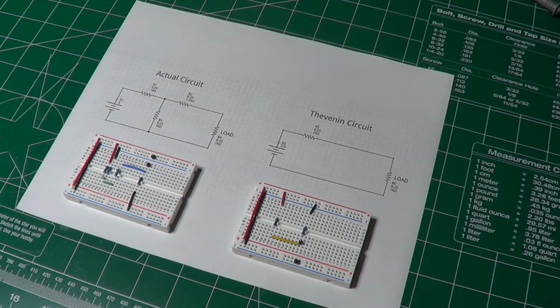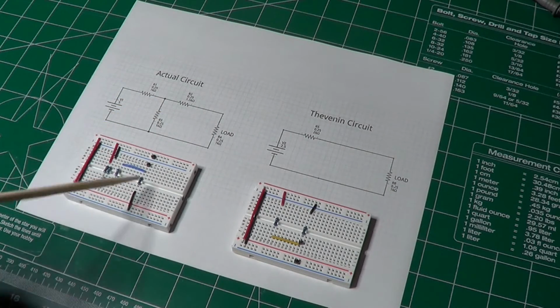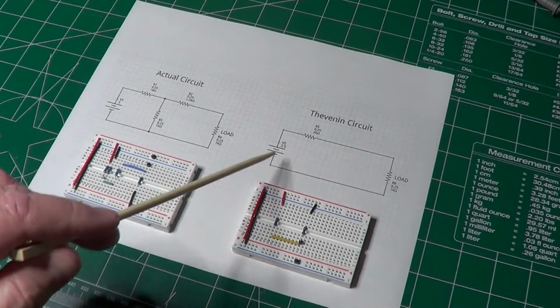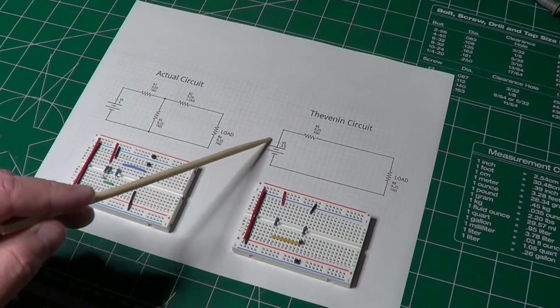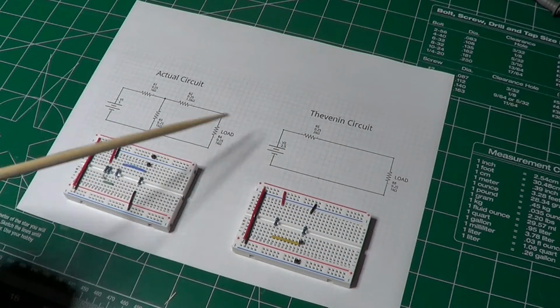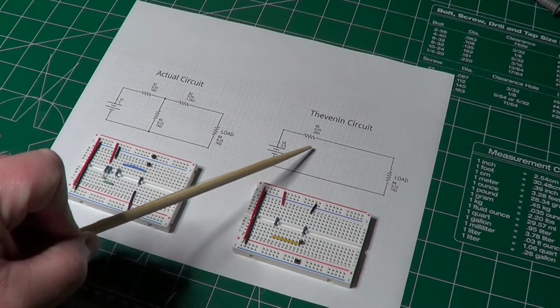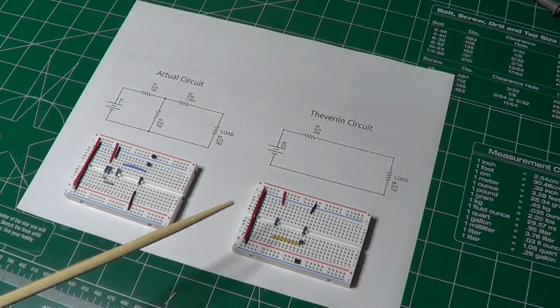So, for the lab test, I have these two circuits. This one is the actual circuit with a voltage generator of 5 volts, resistors 1K, 1K, 1.5K, and a load of 1K. And this is its implementation on a breadboard. And here we have the equivalent Thevenin circuit, where this is the equivalent voltage, the equivalent resistor. The equivalent voltage, doing all the calculations, is basically 2.5 volts, and the equivalent resistor instead is 2 kilo ohm.